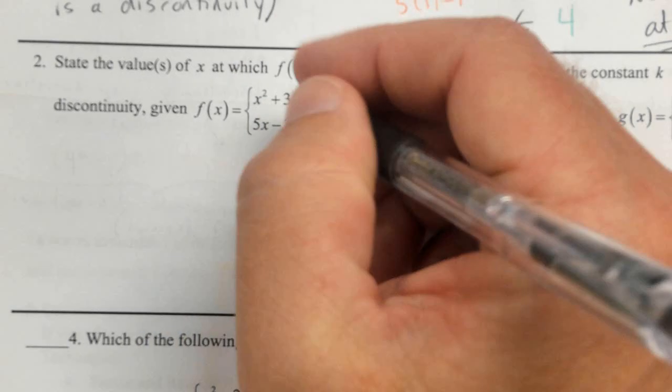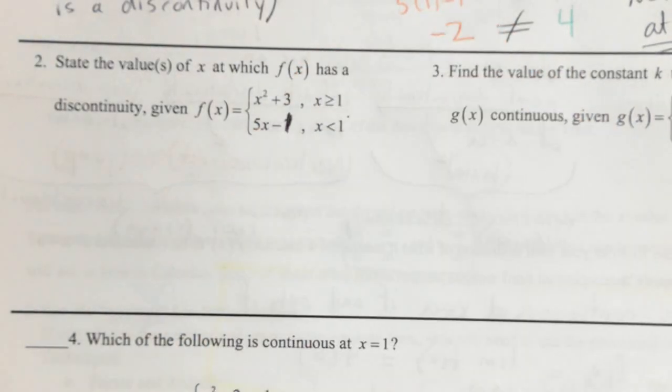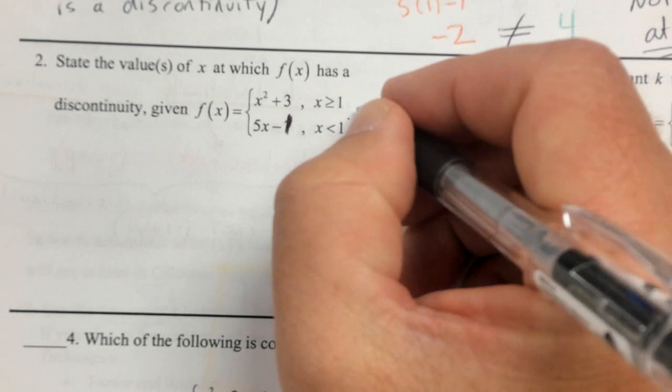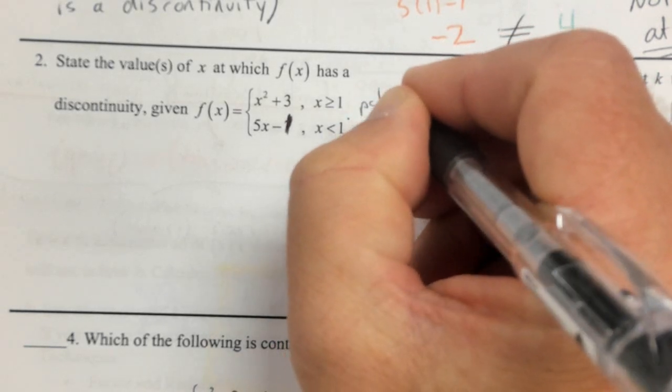Number 2, let's change this to 5x minus 1. Let's change the second one to 5x minus 1. And you'll see pretty quickly why we did that. So again, there's a potential jump at 1. Maybe that's what we notice first.